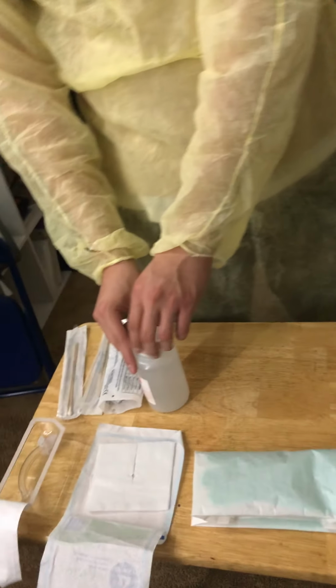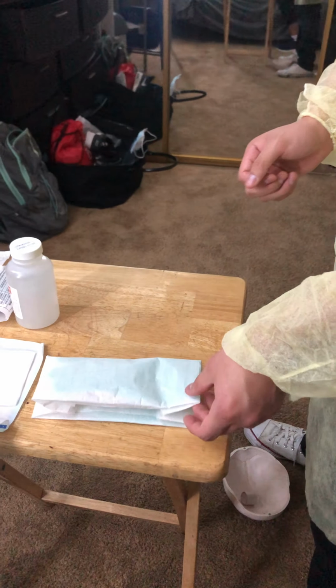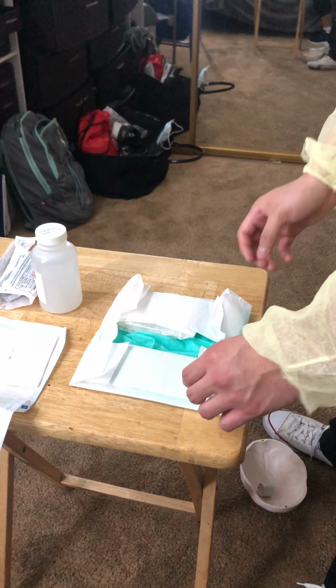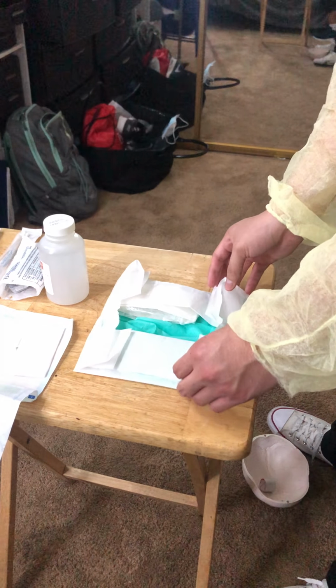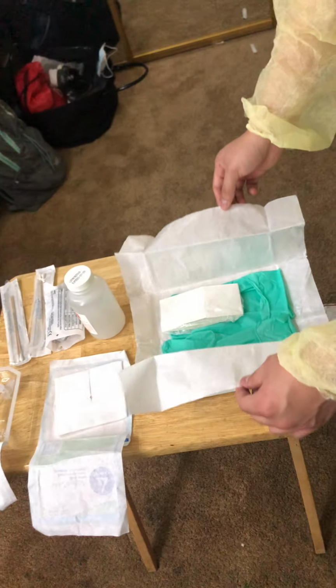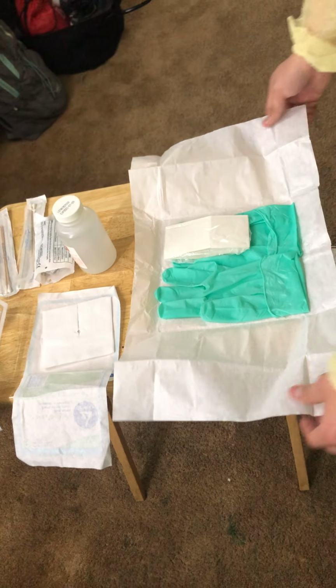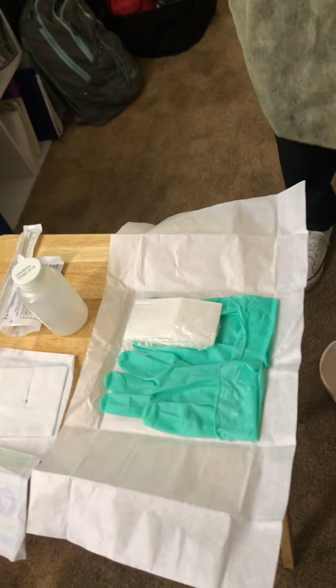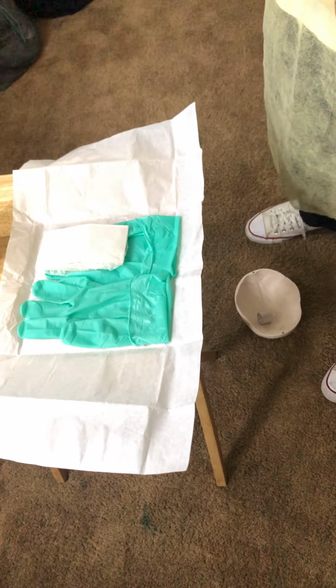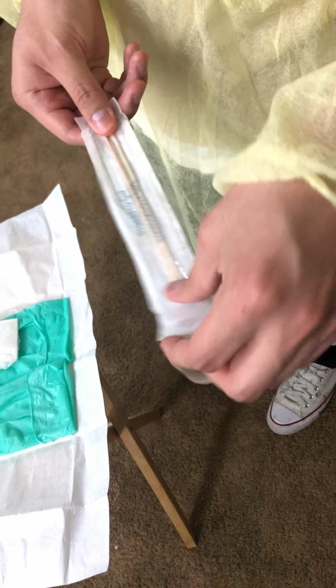Open my sterile. Grab the 1-inch border. Grab my Q-tips.